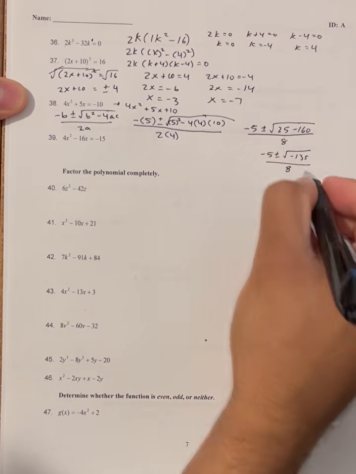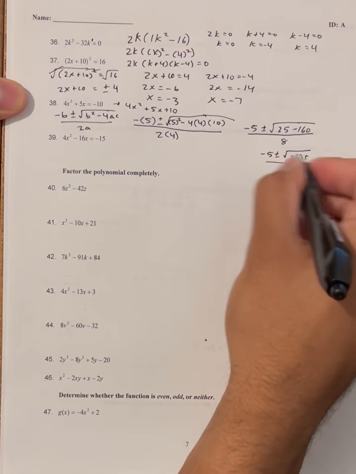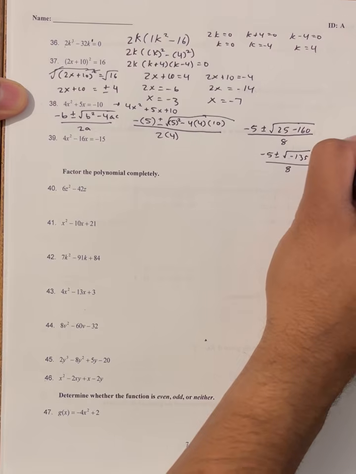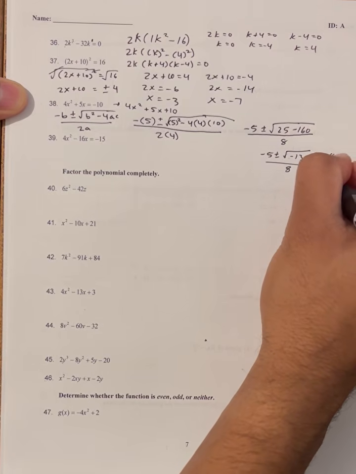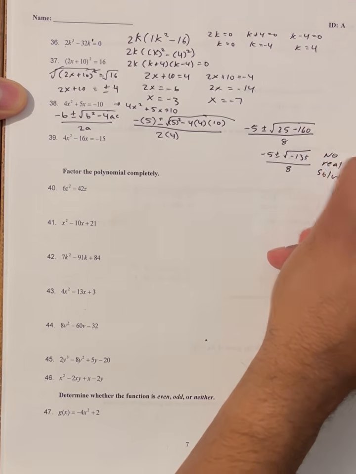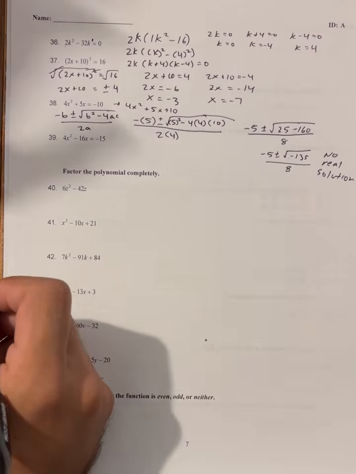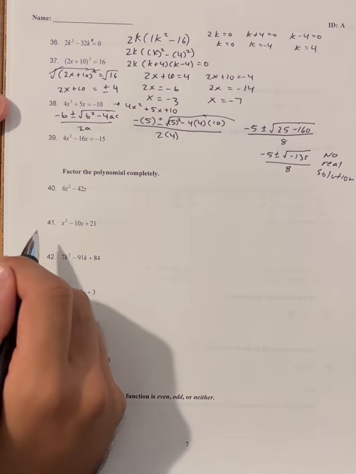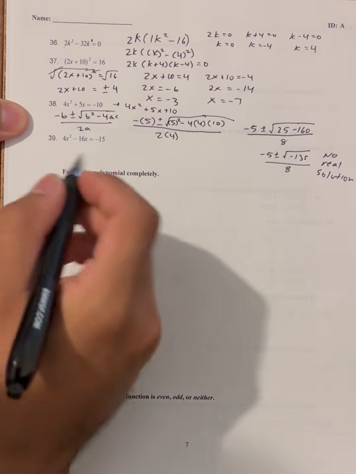And what we notice is that this number in here is a negative. So if this is a negative number inside the square root, this is going to have no real solution. Okay, and so we can stop there and say that it will have no real solution just because there's a negative inside the square root. Okay, let's go ahead and take a look at 39.